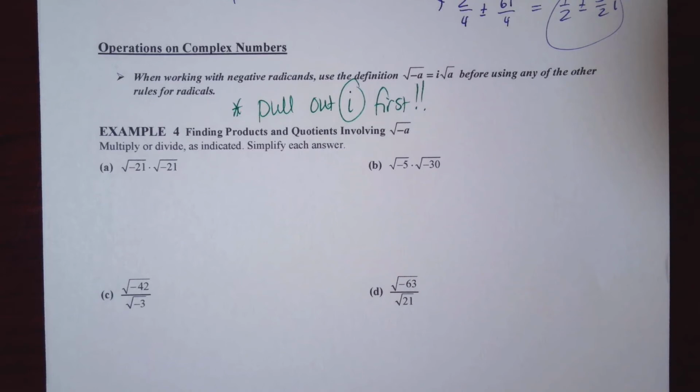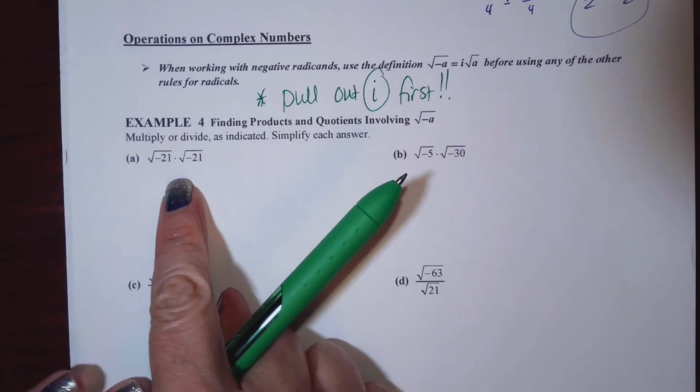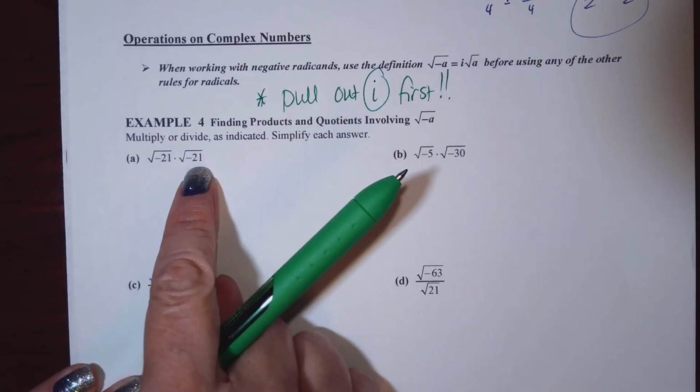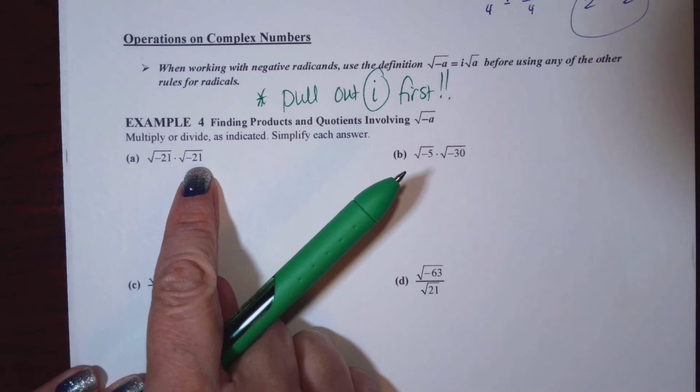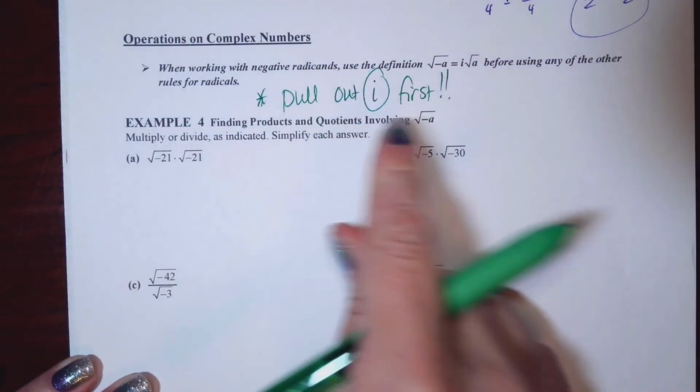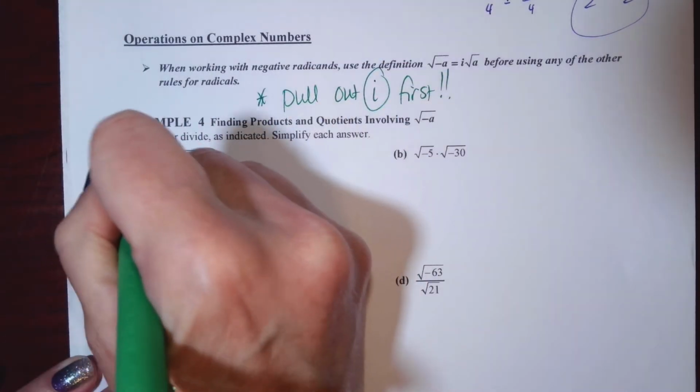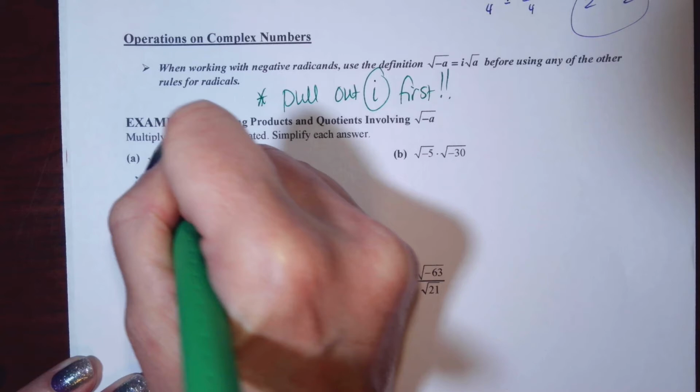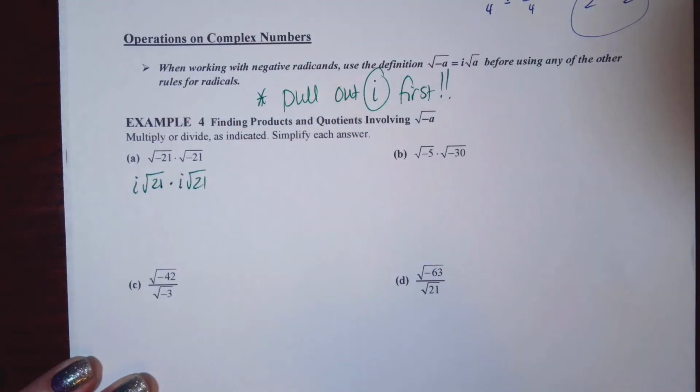Keeping that in mind, when I look at this, I say, oh look, these are both negative. Now I might be tempted to multiply that together underneath the square root symbol and write it as a single square root with a positive value. That would be wrong. I need to take care of the i first. This is i square root 21 times i square root 21.